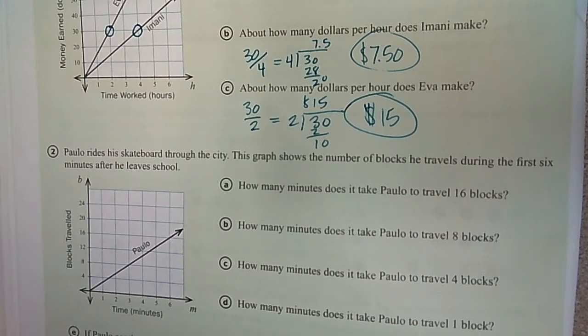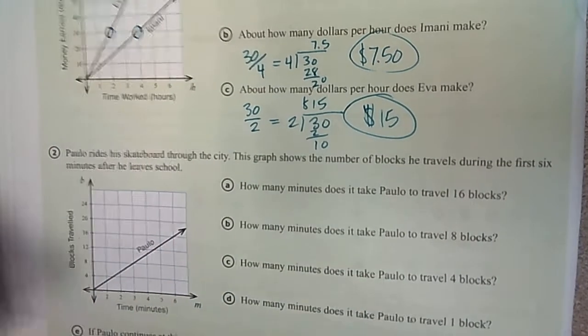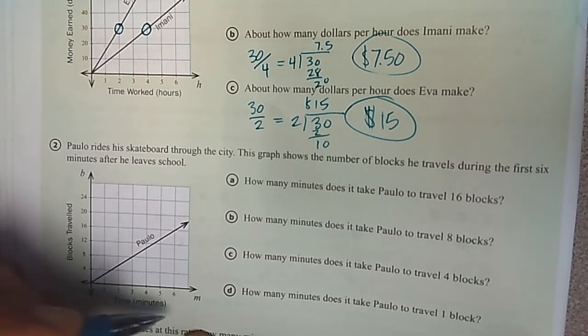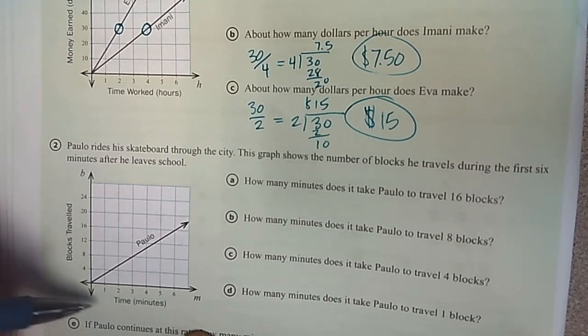Paulo rides his skateboard through the city. The graph shows the number of blocks he travels during the first 6 minutes after he leaves school. He's gone 16 blocks in 6 minutes. That's fast. How many minutes does it take Paulo to travel 16 blocks? Well, I just said it. So make sure you read your axis. I did it without saying it, but I did it.